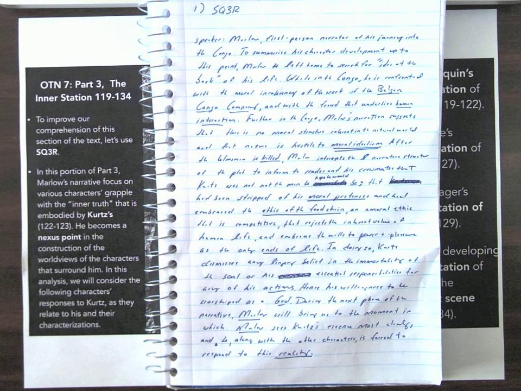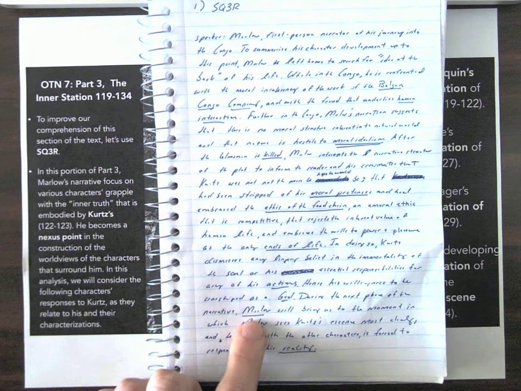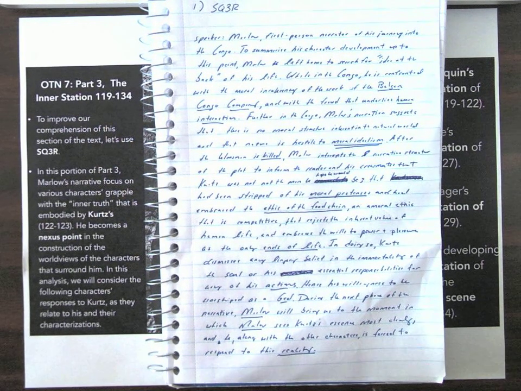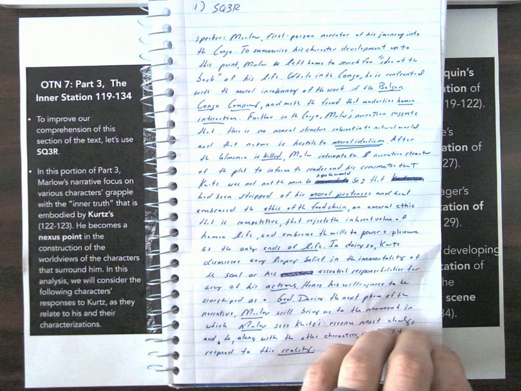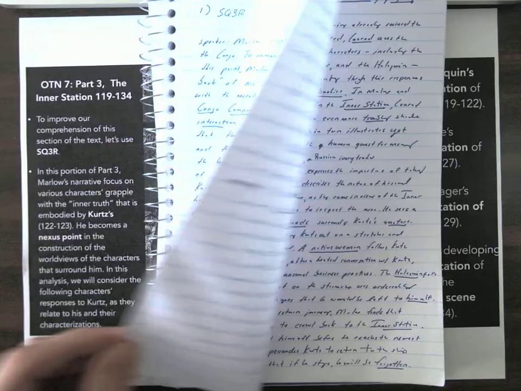So during the next phase of the narrative, basically what's going to happen is Marlowe is going to bring us to the moment in which he sees Kurtz's essence most clearly, and he, along with other characters, is forced to respond to the reality that Kurtz embodies.